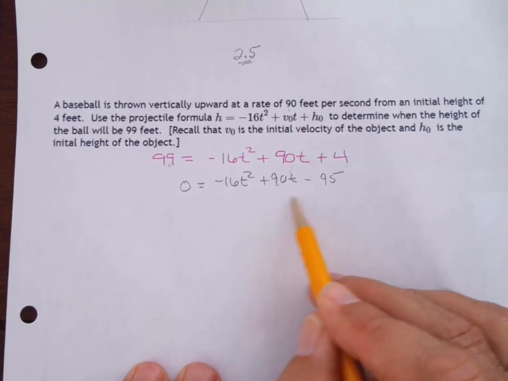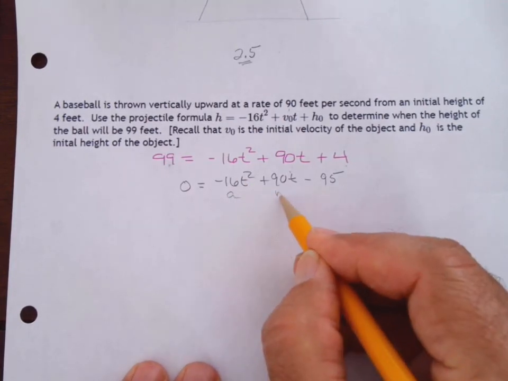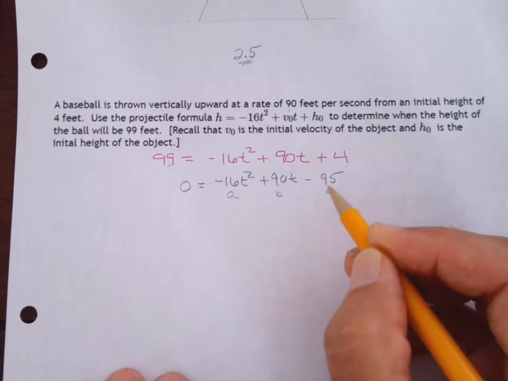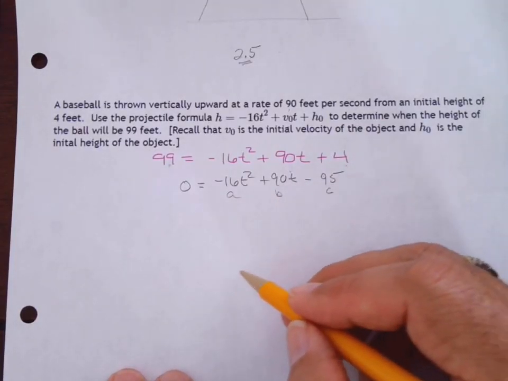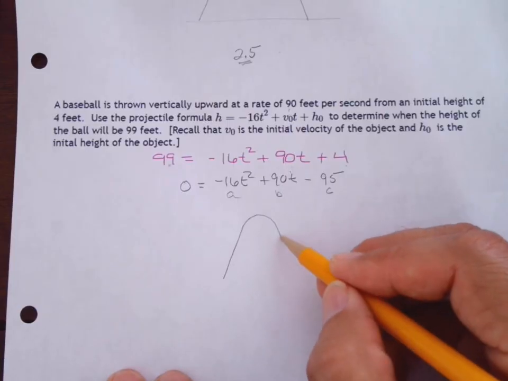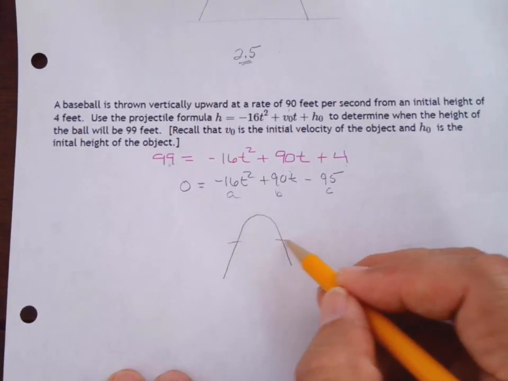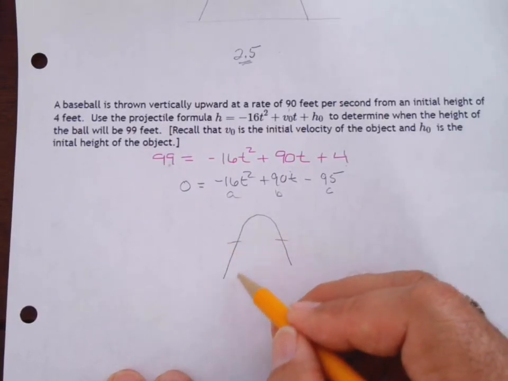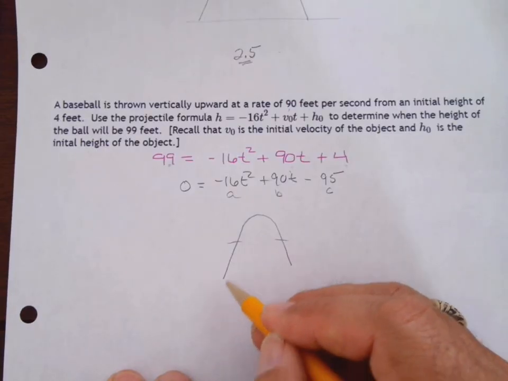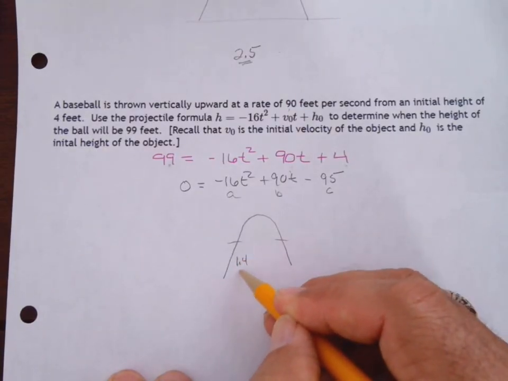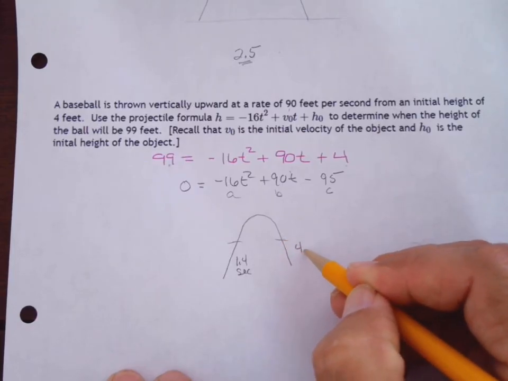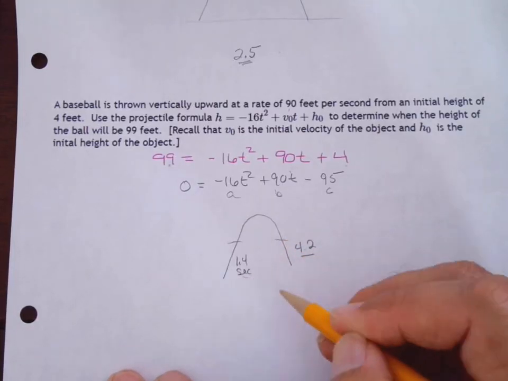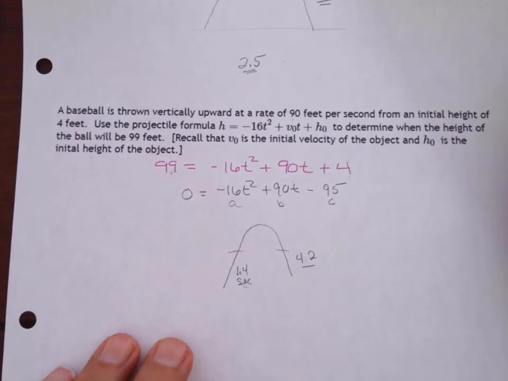So if you plug your A, your B, and your C into the quadratic formula, work it through your calculator. Again, the baseball is going to go through 99 feet twice, on the way up, on the way down. On the way up, an answer you should get is about 1.4 seconds, and on the way down, somewhere around 4.2 seconds. Again, using the quadratic formula.